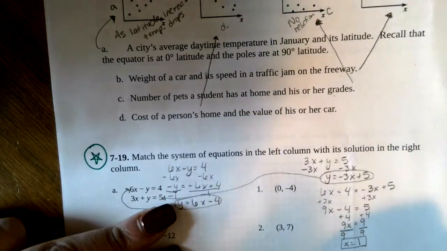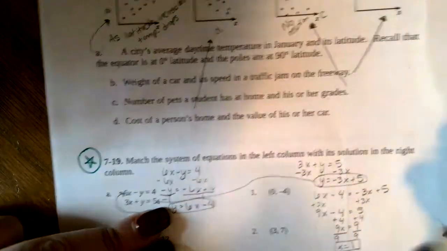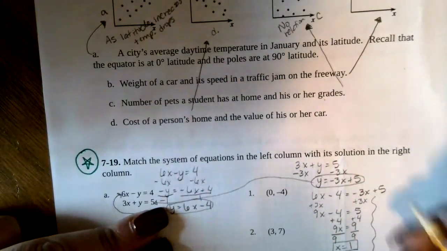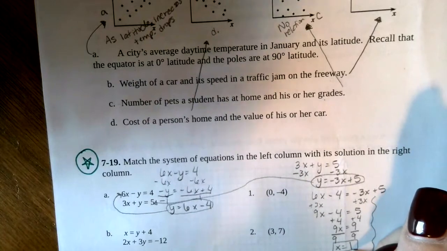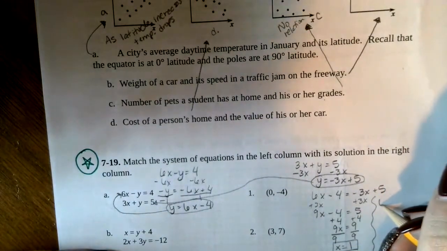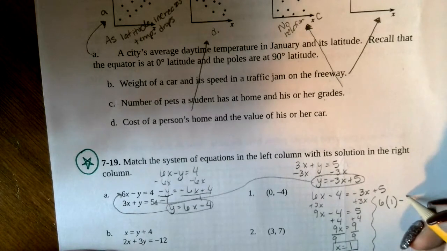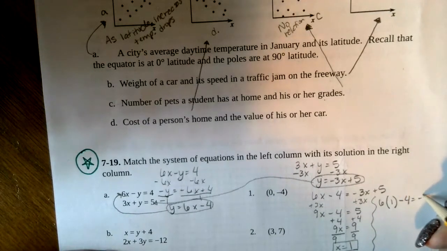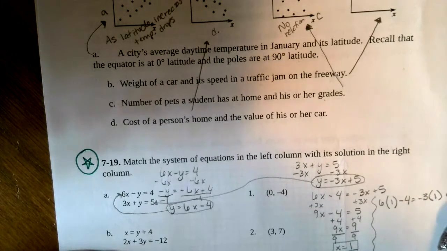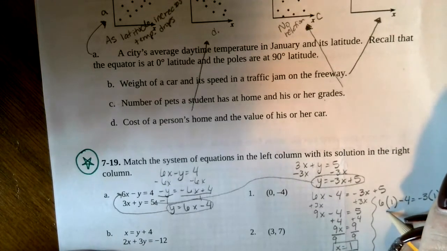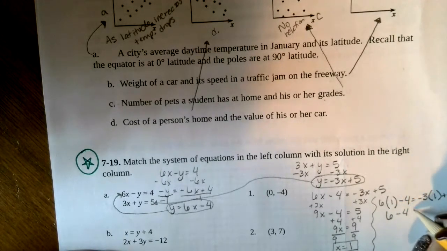So far, I'm guessing it's probably this guy, but we've got to check. We have to plug this back in to our equation for x. So 6 times 1 minus 4 equals, hopefully, negative 3 times 1 plus 5. We know 6 times 1 is 6 minus 4.